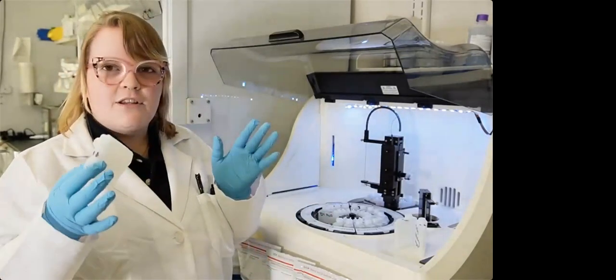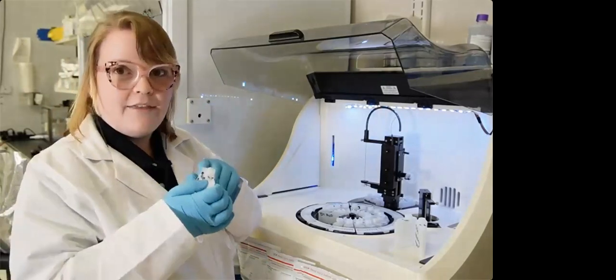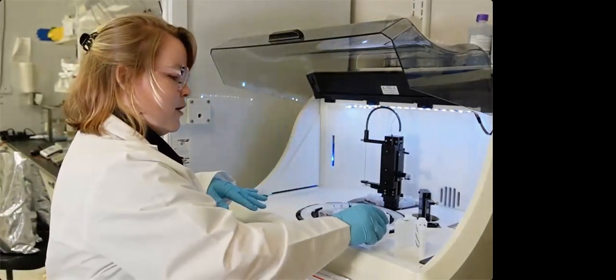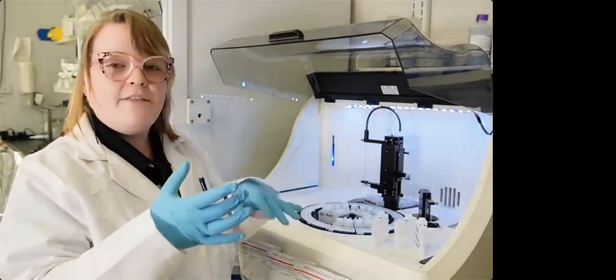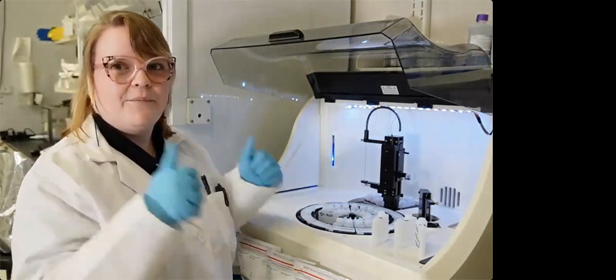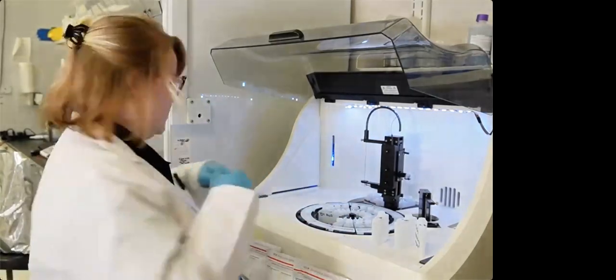Then I'll fill up the wedges, and then we'll put our sample holder on top, and then we can fill our sample cups as well. So I'm going to do that, and I'll be right back with you.